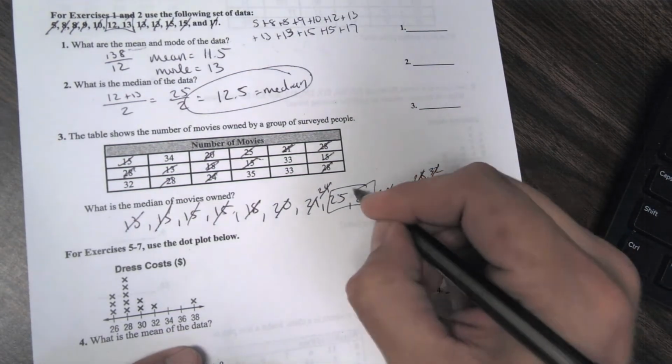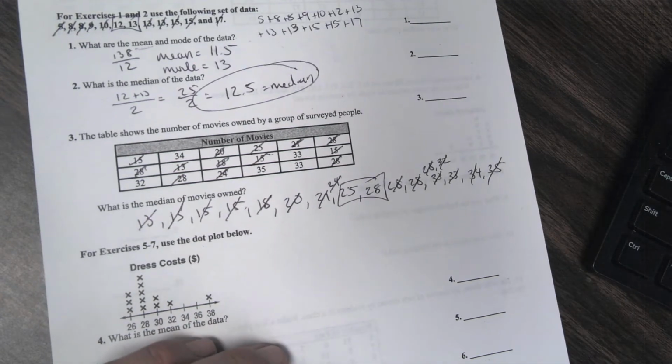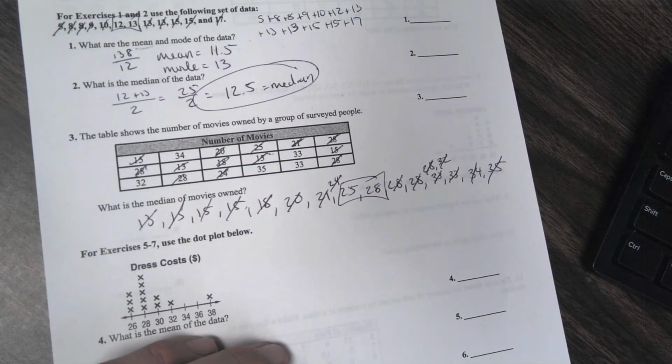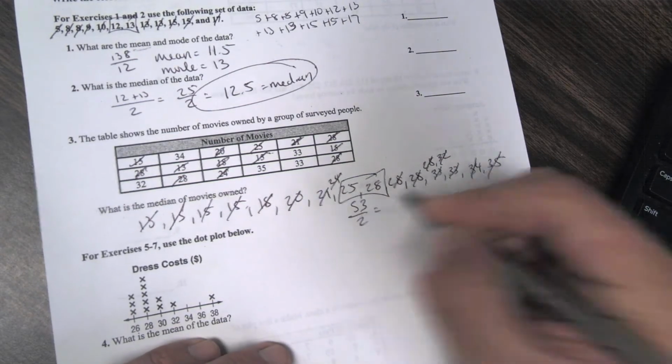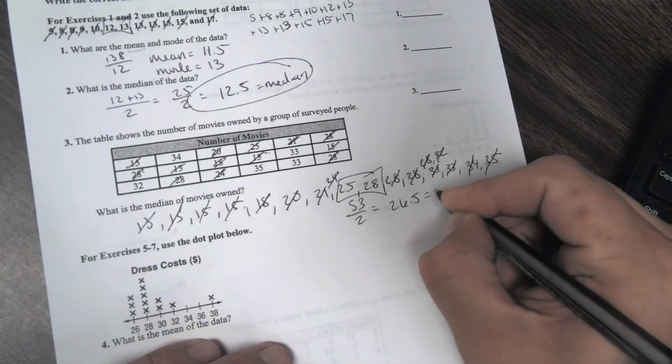So once again, we got 2 in the middle, so we got to add them up and divide by 2. So 25 plus 28 is 53, and divided by 2, we get 26.5 equals your median.